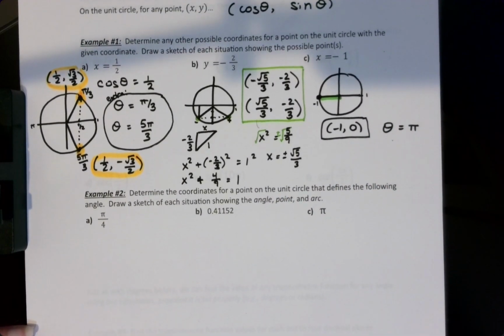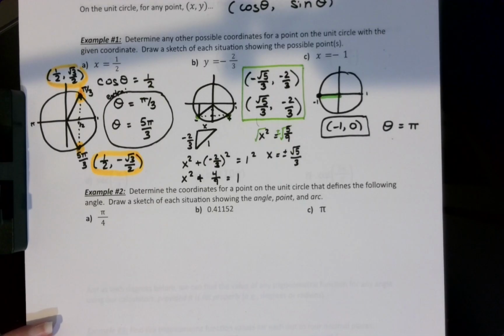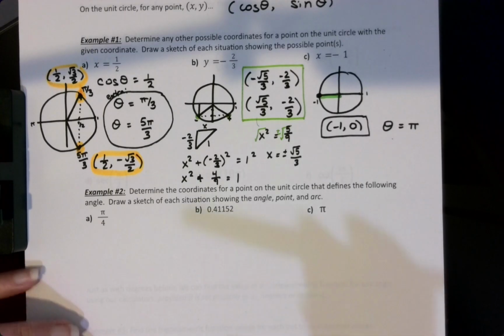All right, now we're going to continue and look at the angles a bit more. So our next goal is to determine the coordinates on the unit circle that defines the following angle. Draw a sketch showing the angle, the point, and the arc.